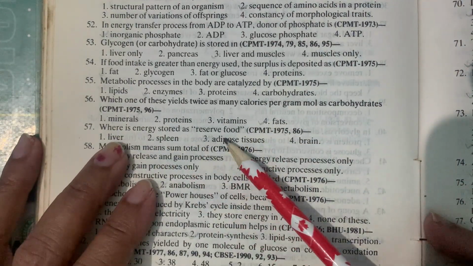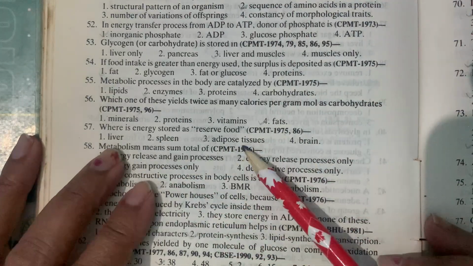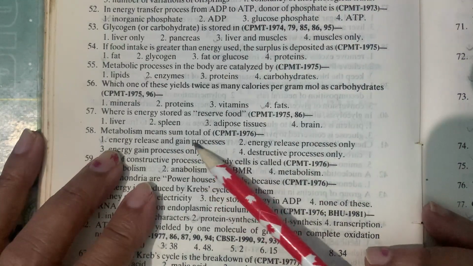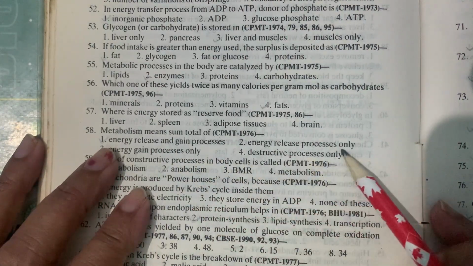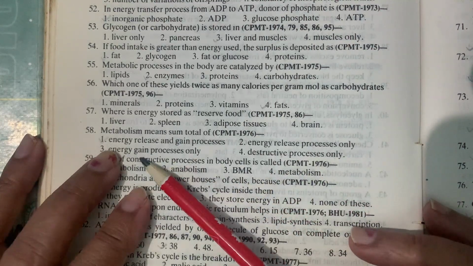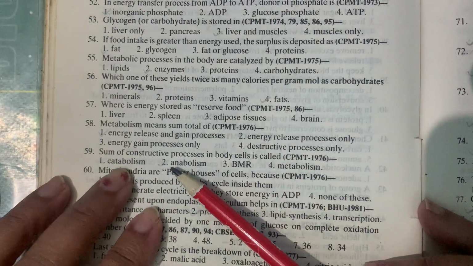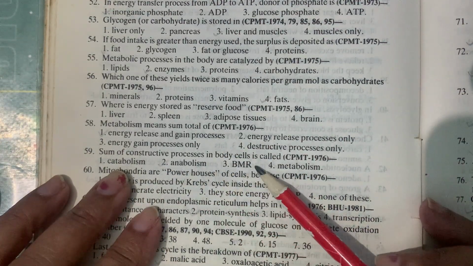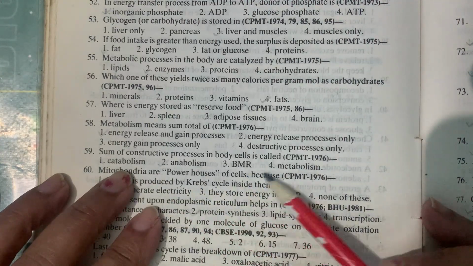Where is the energy stored as reserve food? Liver, spleen, adipose tissues, brain. That is in the adipose tissues. Metabolism means the sum total of energy release and gain processes: energy release process only, energy gain process only, destructive process. It is energy release and gain processes. The sum of constructive processes in body cells is called catabolism, anabolism, BMR, metabolism.